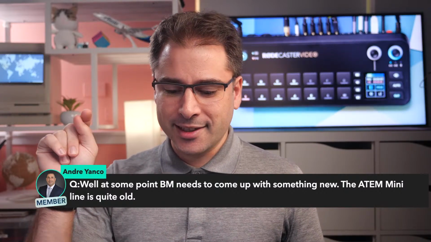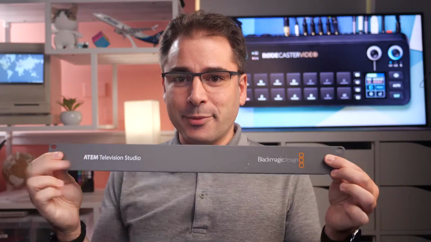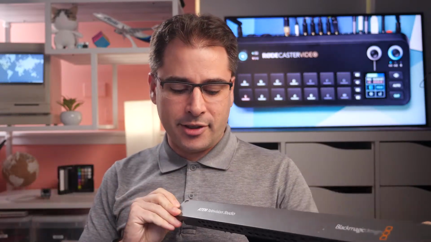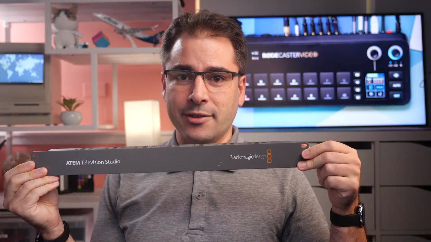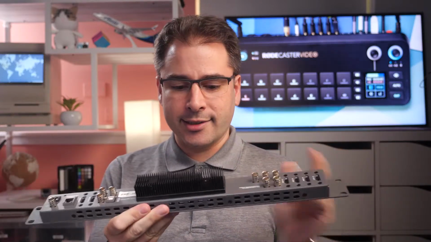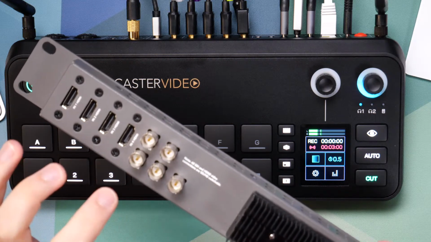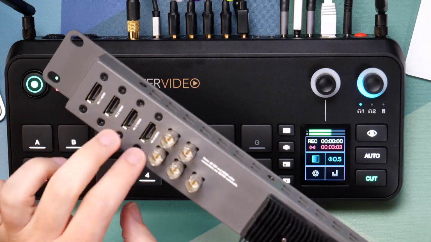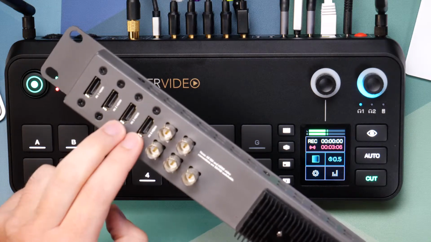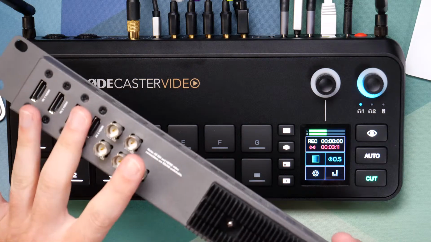Tomorrow is the 10-year anniversary of my first ATEM purchase, which is this one. This was the very first ATEM that I bought. It is the ATEM Television Studio, not HD, just Television Studio. It is a very small little rack mount device with no fan, has a heatsink for cooling. It has 4 HDMI ins, 4 SDI ins, but you can actually only use 6. There's only 6 video channels, so inputs 3 and 4 are labeled twice. So you get the option of switching 3 and 4 between either HDMI or SDI, which is kind of cool. I love having the combo.